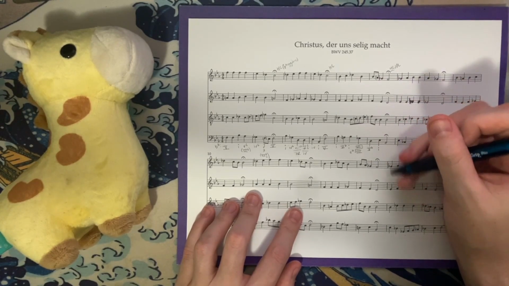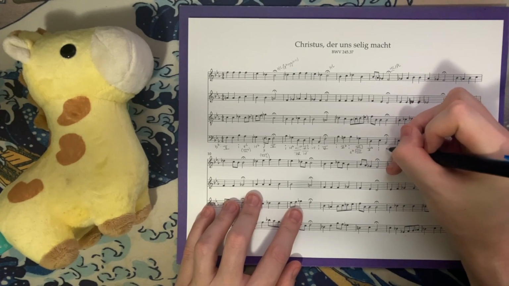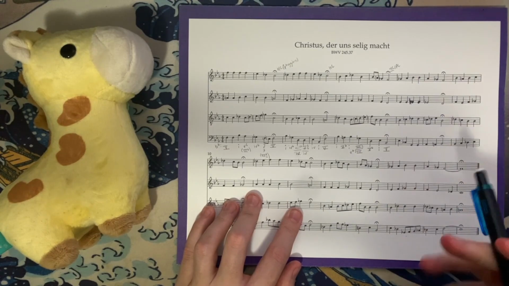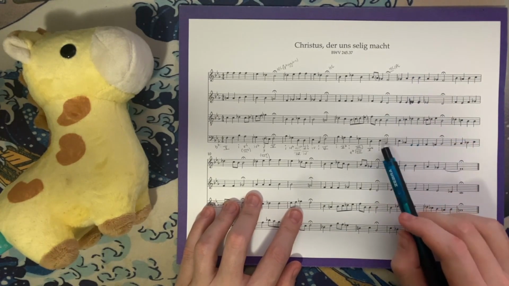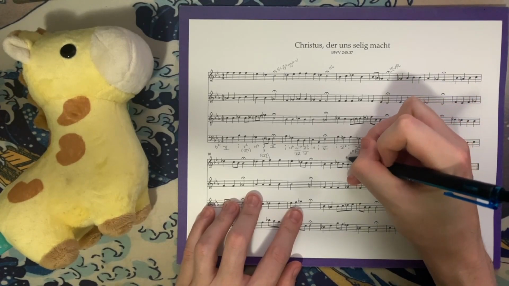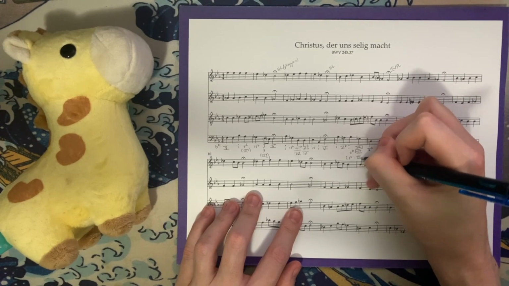And then we cadence on B flat major: B flat, D natural, and F, which is our 5 chord. That's why I made the argument that this is a half cadence in the key of E flat, because this is just what makes sense. But if you did analyze this in the key of B flat major, or sorry, B flat minor, B flat major wouldn't make much sense.